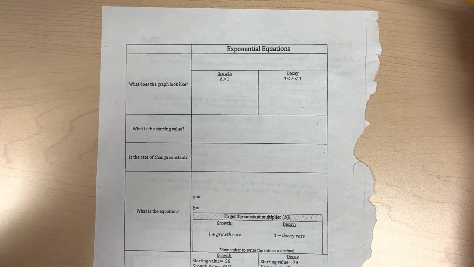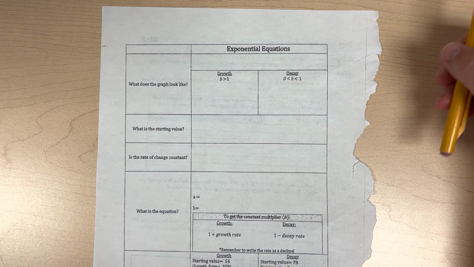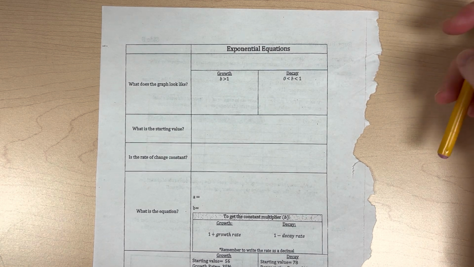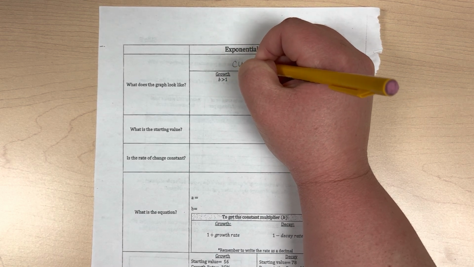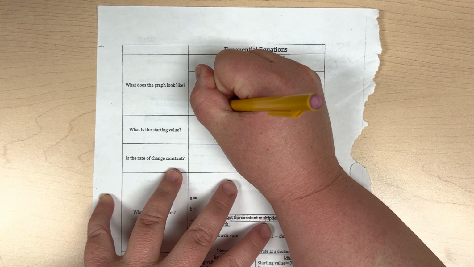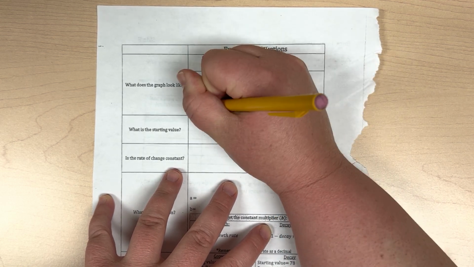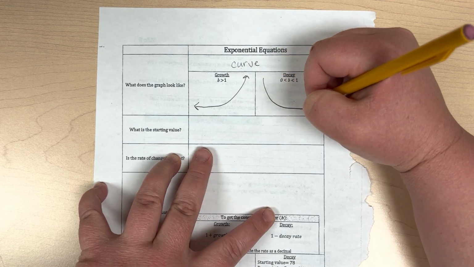Hey guys, in this video we're going to talk a little bit about writing exponential equations that represent growth or decay. So first of all, we know that an exponential equation is a curve. We've talked about that already. It's either going to be growing, where it starts out slow and then it increases quickly, or it's going to be decaying, where it decreases quickly and then flattens out at the end.